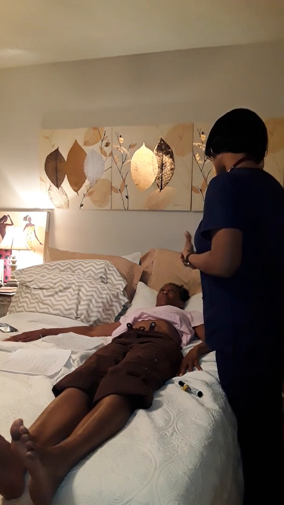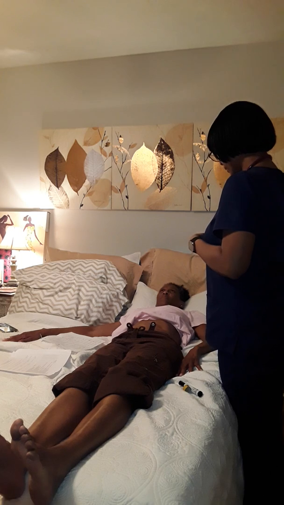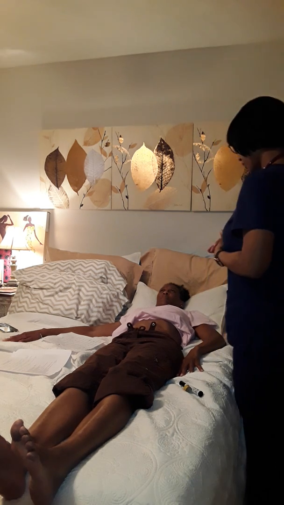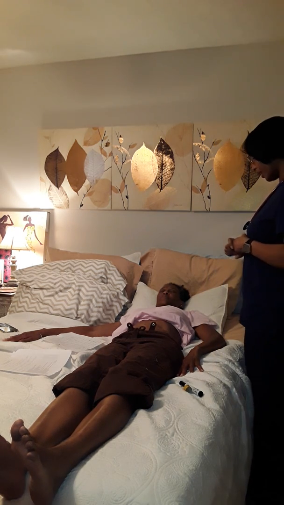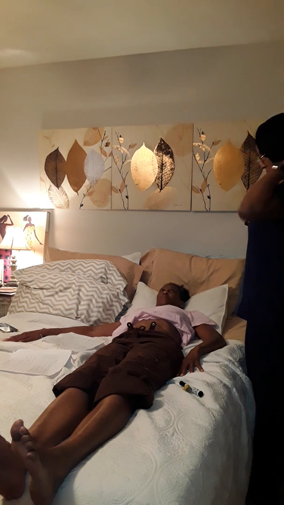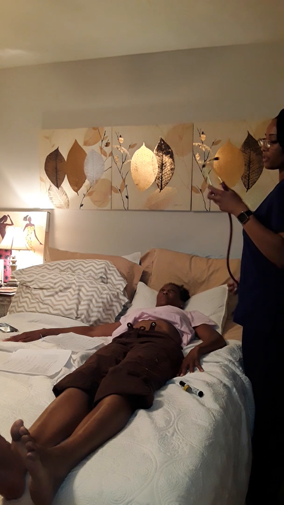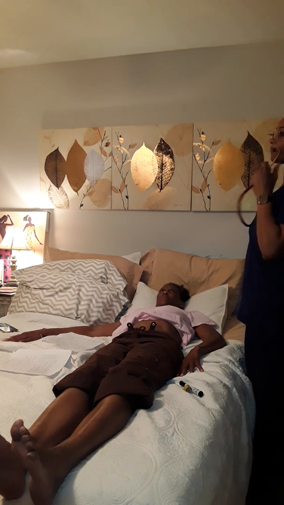Now what I'm going to do, I'm going to go ahead and auscultate your abdomen. I'm going to listen in all four quadrants, your upper left, right, lower left, and your lower right. And I'm also going to be listening for some vascular sounds and some bruits over certain parts of your abdomen. But I'm going to go ahead and start listening to your quadrants, and I'm going to use my diaphragm.